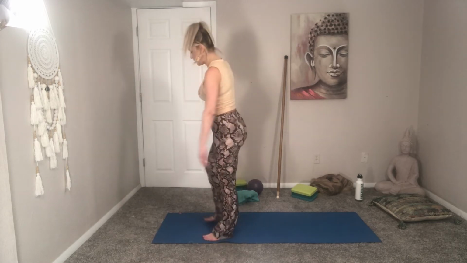All right. Yeah, so we're going to come to stand at the top of our mats. We're going to come into a squat. Remember, squat with a neutral spine, neutral pelvis. All right? So it's going to look and sound like this. I'm going to exhale up. Relax my belly, and then inhale down.